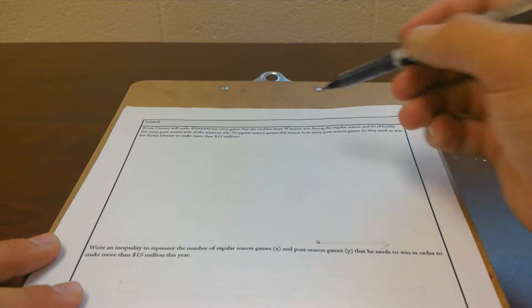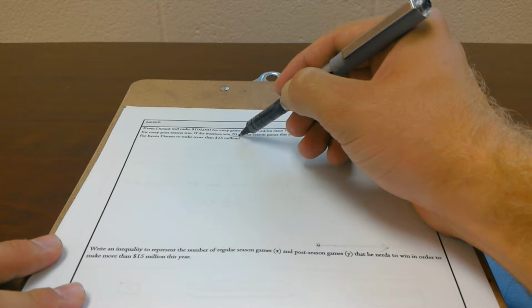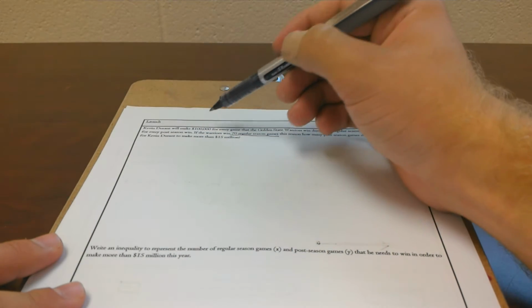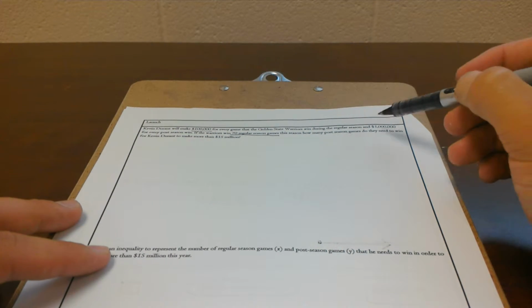Alright, well, when I saw this question, my first step was to say, I know he won 70 regular season games. Every regular season win, he gets $100,000. And for every postseason win, he gets $1 million.